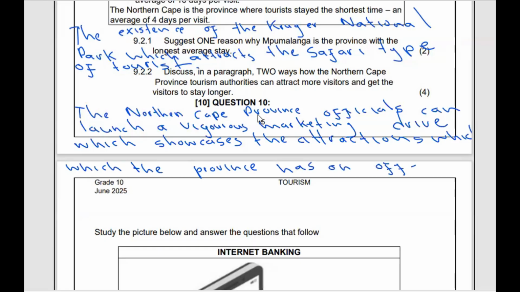So the first strategy will be launching an aggressive marketing drive, which showcases the attractions which the province has on offer.